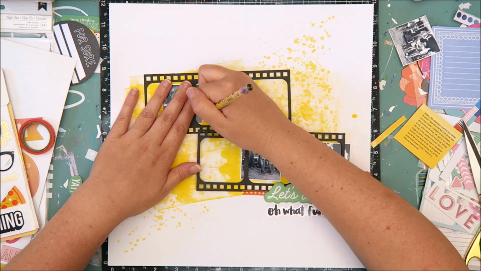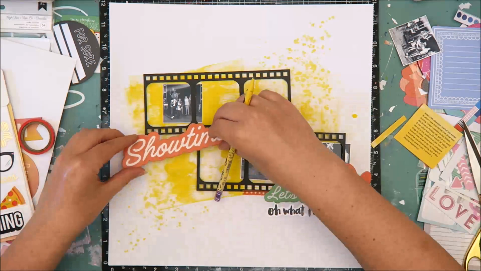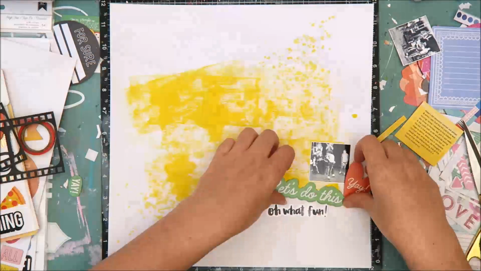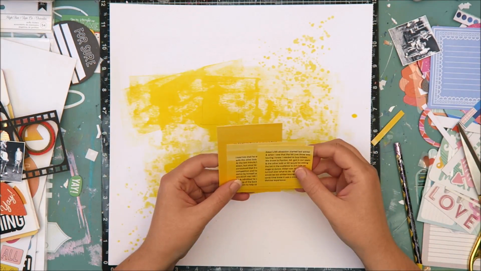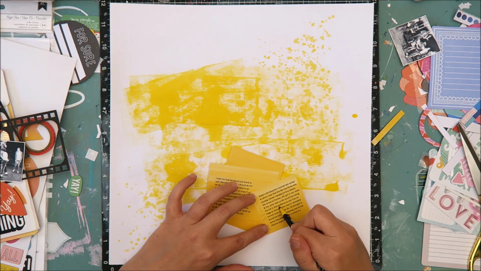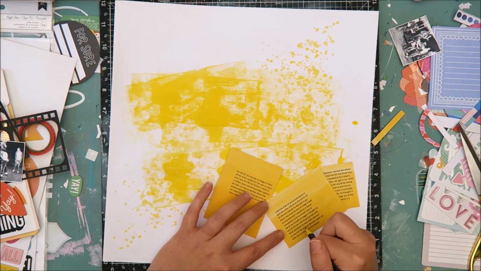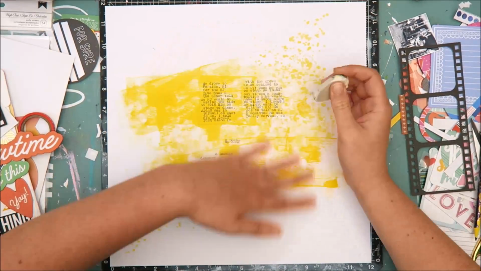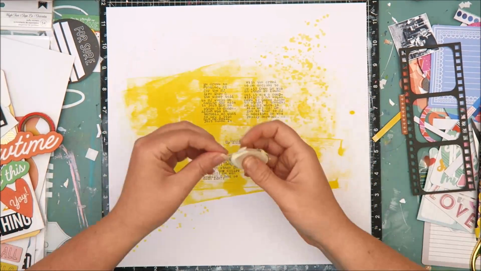So my next thought was to use my We R Memory Keepers Typecast typewriter. So I positioned the film strips where I was going to have them on the background, and then I'm just using a pencil to trace around the inside of those film strips, so that way I know exactly where my journaling is going to fit. I did print the text on the journaling on this yellow pattern paper pretty small, so right now I'm just going through and picking out the important parts that I do want to include, because I know the font on my typewriter is larger than the font that I printed with.